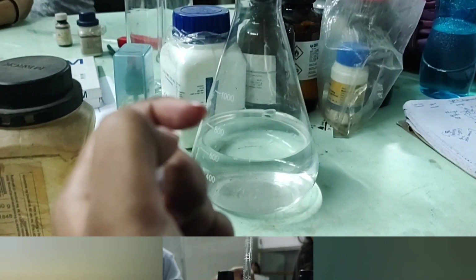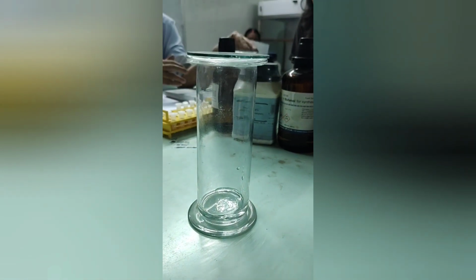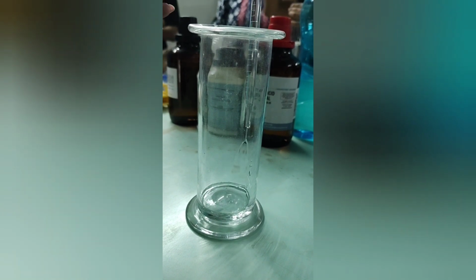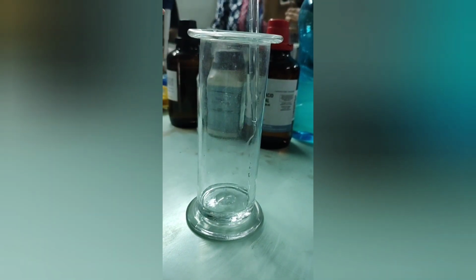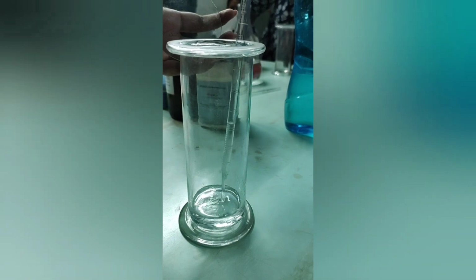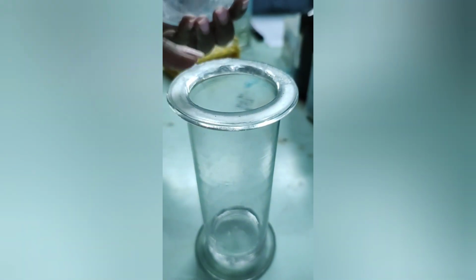To prepare the mobile phase, we are adding here, as you can see, 1 ml of water, 2 ml of acetic acid and 8 ml of butanol to the TLC chamber. This will work as the mobile phase. Now, to ensure that the chamber is completely airtight, we will apply Vaseline on the top of the chamber and then put the lid over it and press it gently so that no air bubbles remain.